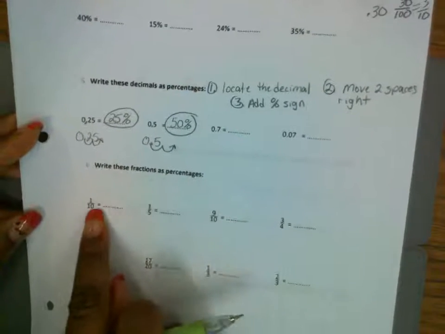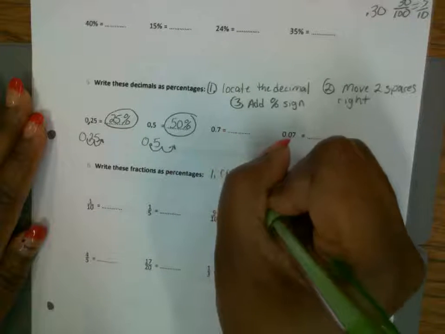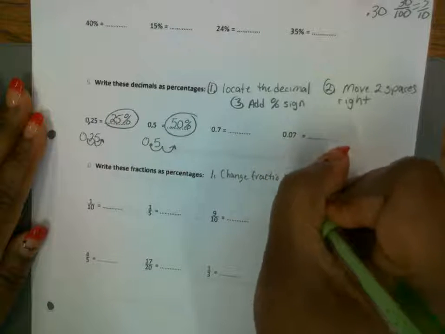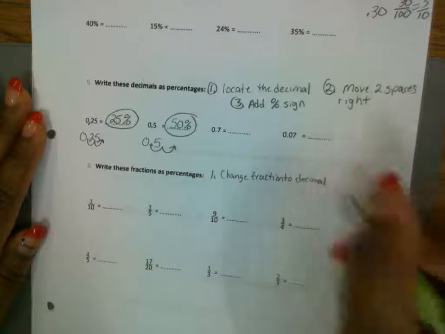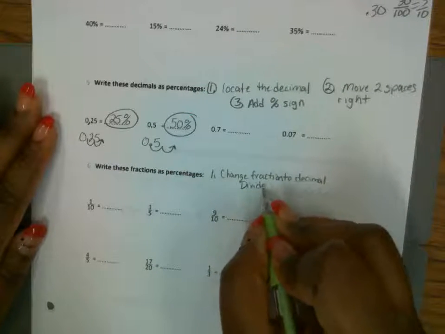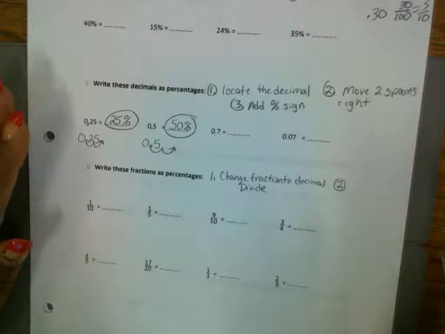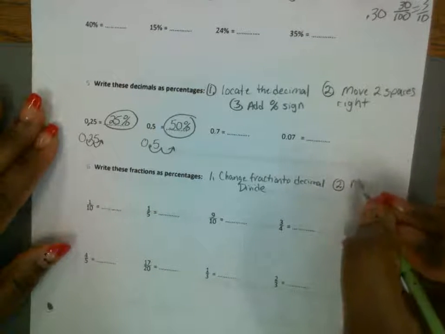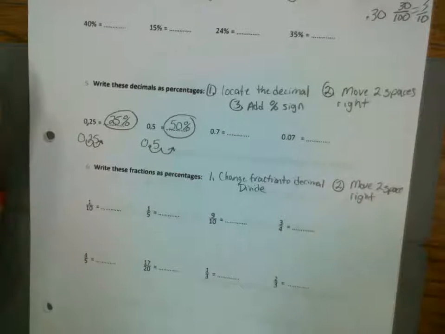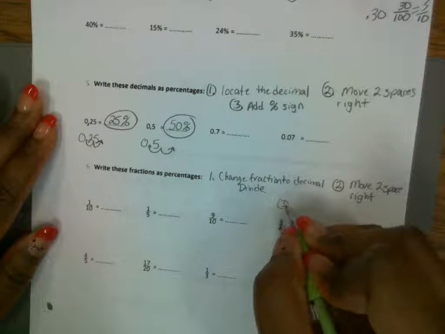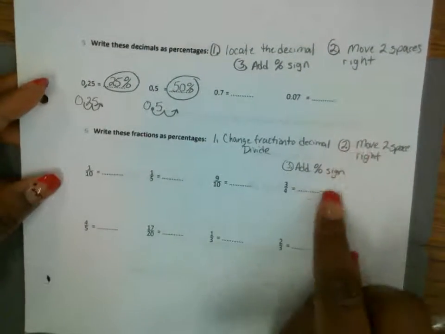Okay, it says write these fractions as a percent. So we're going to go from a fraction to a percent. So the first thing that we do is we're going to change the fraction to a decimal. And how do you do that? You divide, just like we did previously, okay? Then the second thing that we're going to do is we're going to move the decimal 2 spaces to the right. And then we're going to add that percent sign. That's what we're going to do. These are our 3 steps.